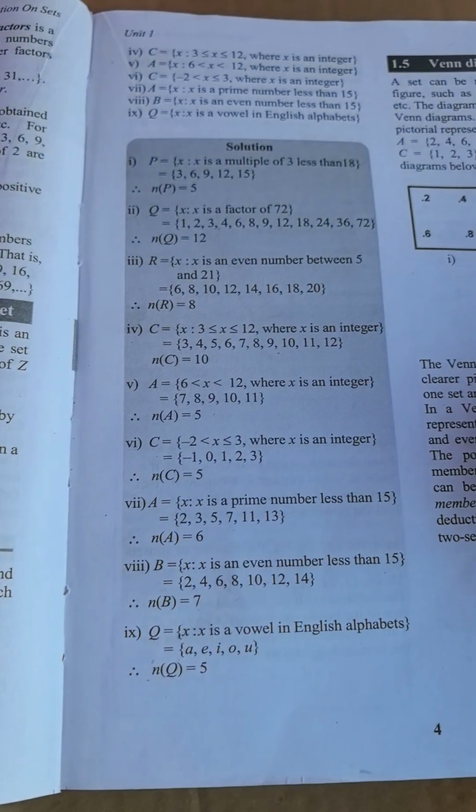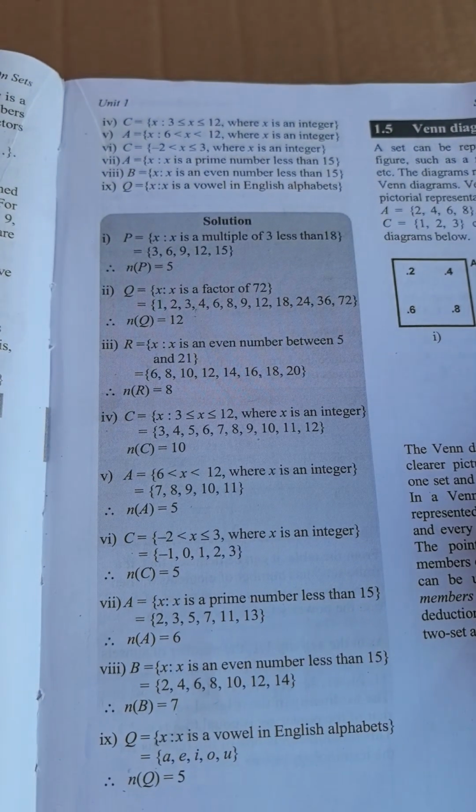We have R, an even number between 5 and 21, and then we have 3 less than or equal to X less than 12, where X is an integer. So all the conditions are in addition to X being an integer. Take note. Now we have a prime number less than 15, B an even number less than 15, and then a vowel in the English alphabet.